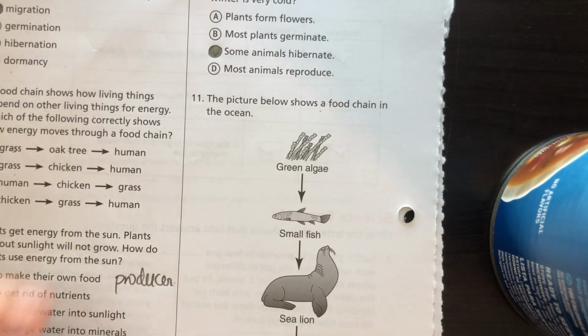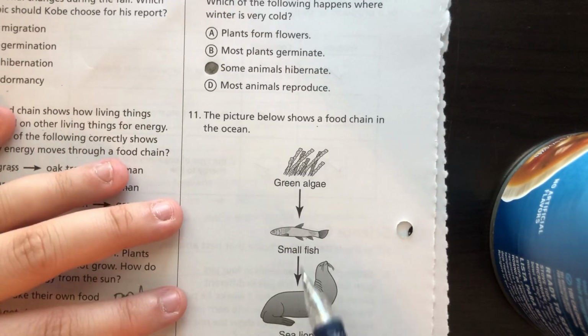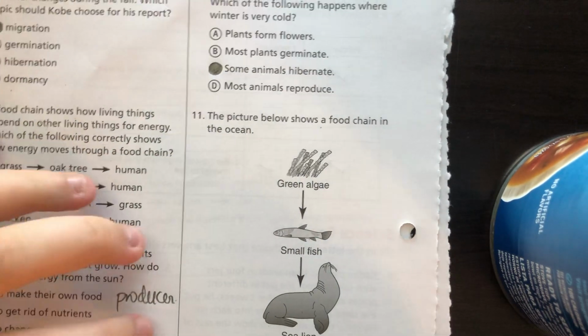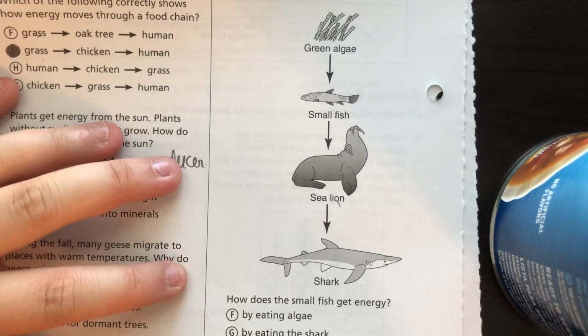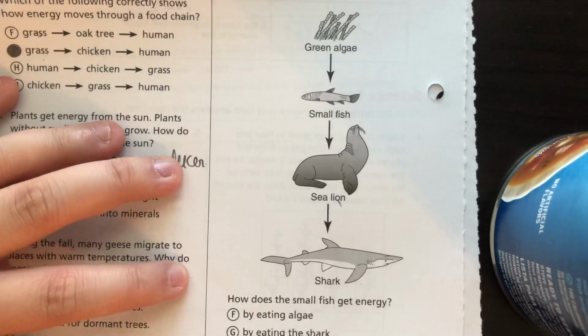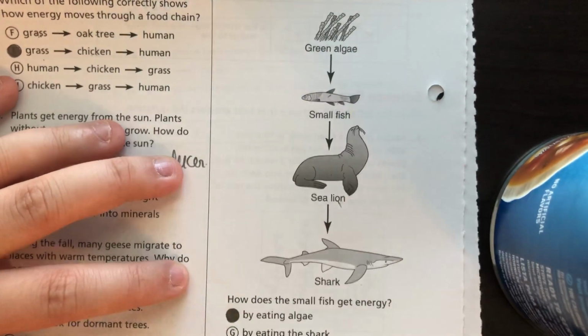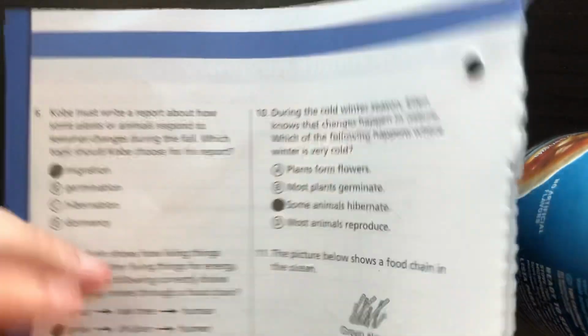The picture below shows a food chain in the ocean. So we have green algae, which is being eaten by the small fish. A sea lion eats the small fish, and a shark will eat the sea lion. How does the small fish get energy? So how is this small fish being fed? Well, it eats the algae, because it is right before it in the food chain.